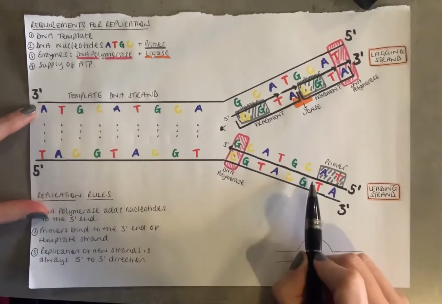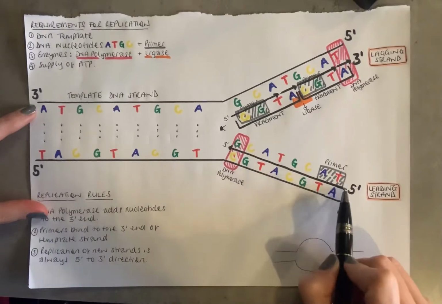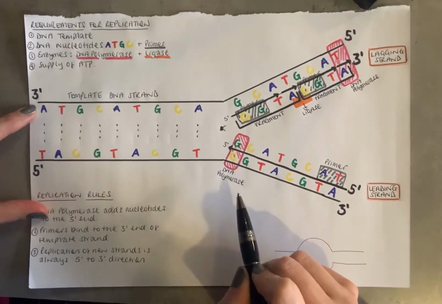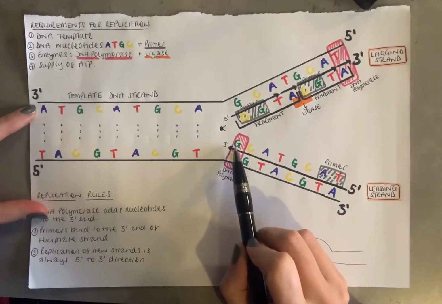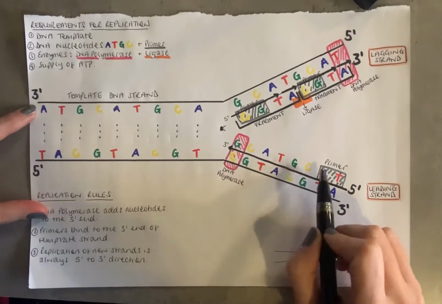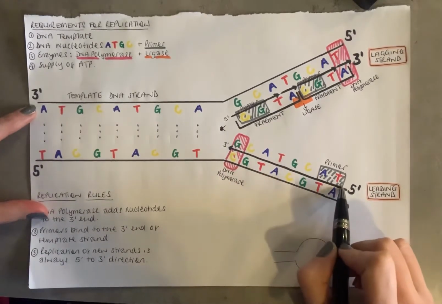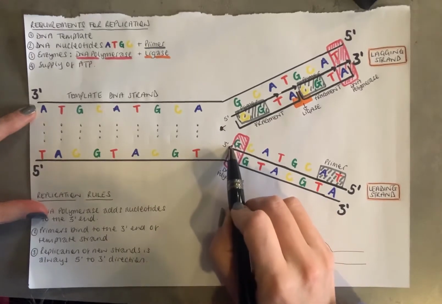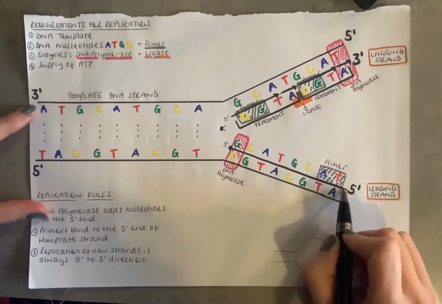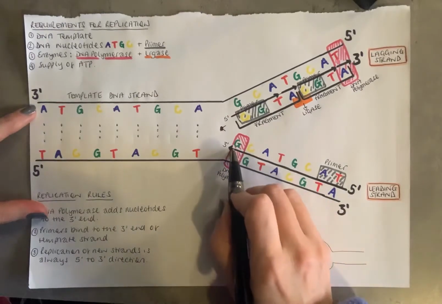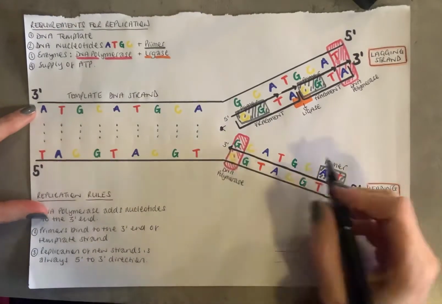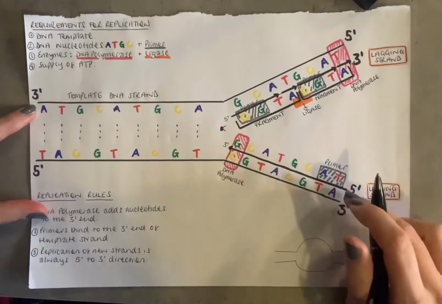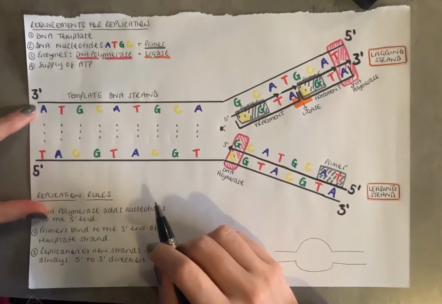So the primer starts at the 3' end, and DNA polymerase comes along adding on the nucleotides from the 3' end as well, till it reaches the very end, creating a new strand that's synthesised from 3 to 5 direction. Again, remembering this is the anti-parallel.